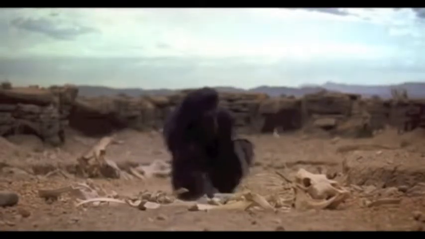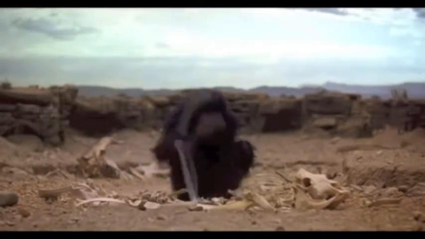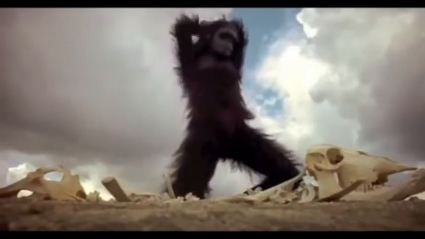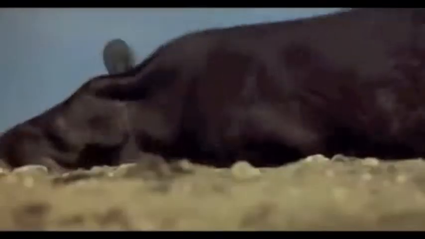And Kubrick shows us the progression of the monkey and how he realizes his power and how he can use this weapon against others. He uses these brilliant cut scenes, these discontinuous jump cuts that show the intensity of the ape's development and the dawn of man.